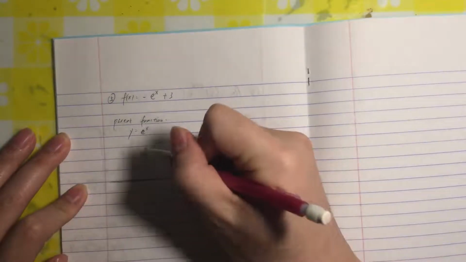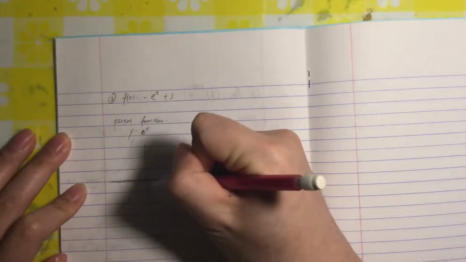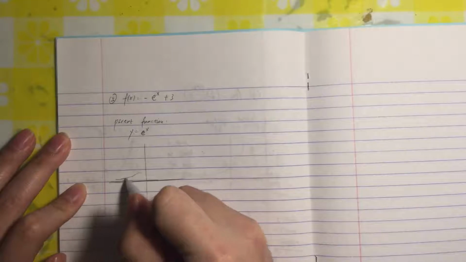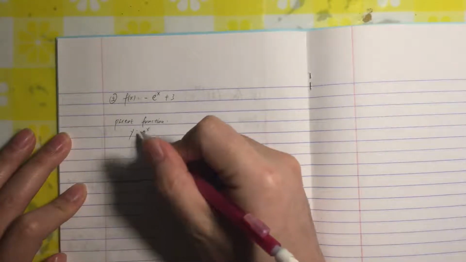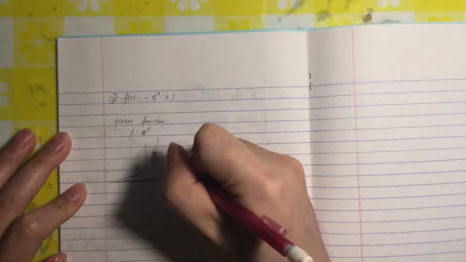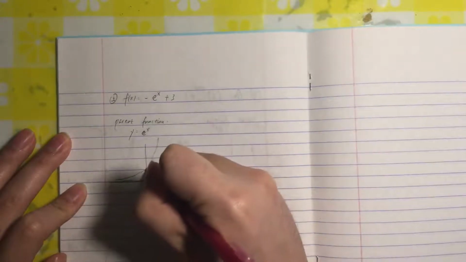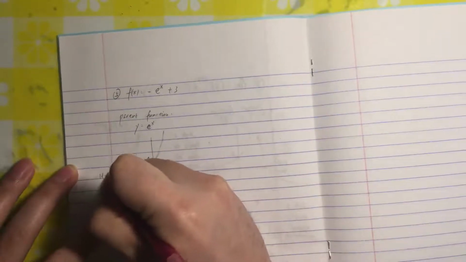So the graph looks like this. It's increasing from left to right, since e is more than 1, e is about 2.718. And for an exponential function, the y-intercept is always 1, and the horizontal asymptote is always y equal to 0.